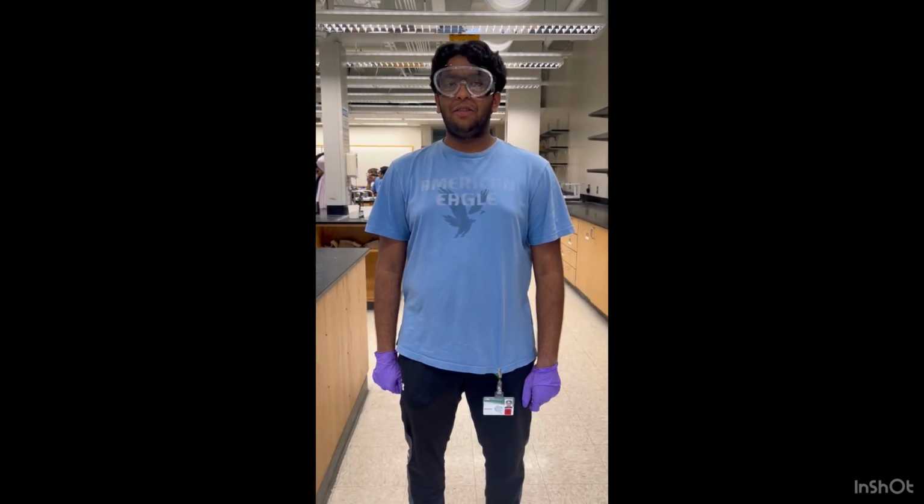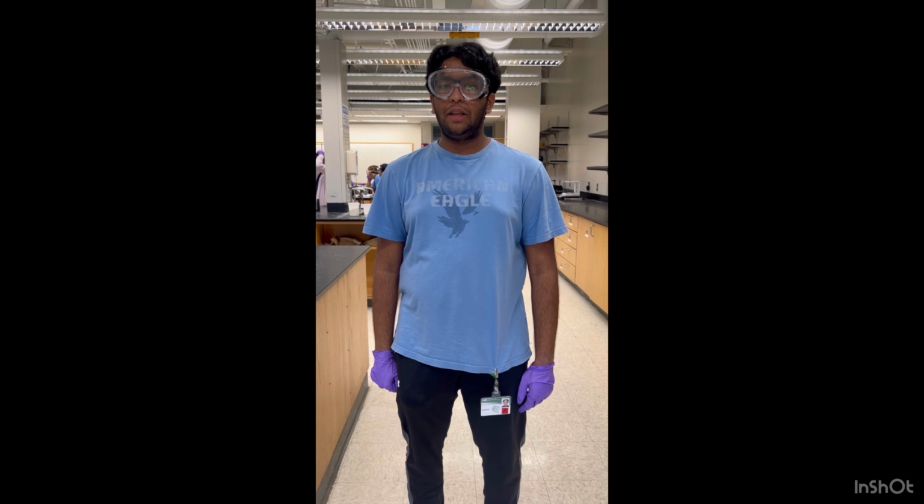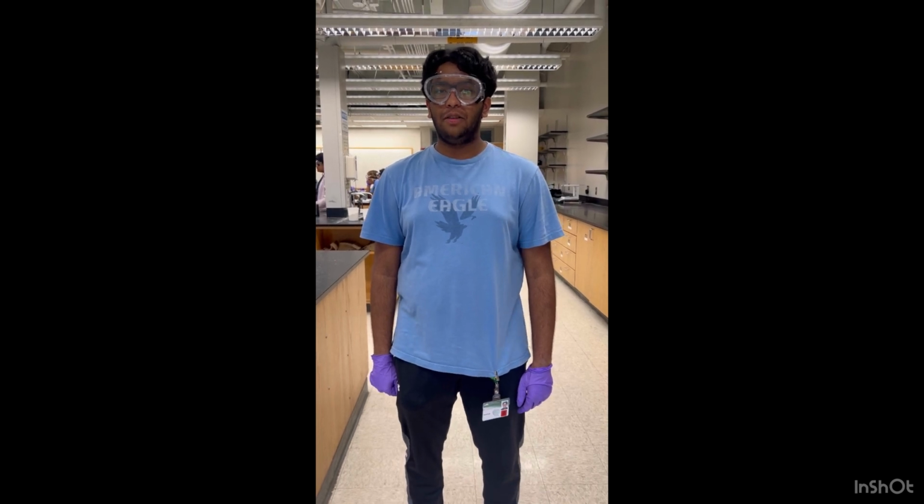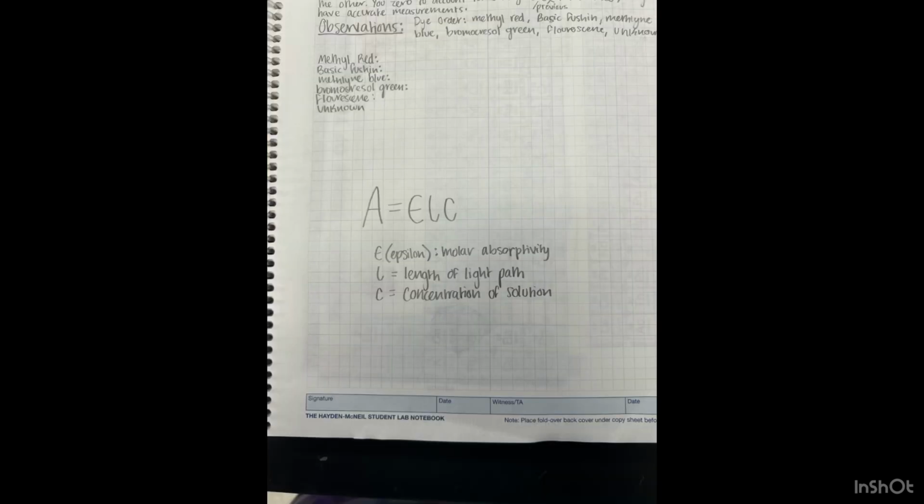Concentration and absorbance are directly proportional to each other, so when you increase one, the other one will also increase. Here I've written down the Beer-Lambert law and what it stands for. The E, or the Greek symbol epsilon, stands for molar absorptivity. The L stands for the length of the light path, and C stands for the concentration of the solution, which, when multiplied together, gives you the absorbance value. This equation can be rearranged in any way to help you find any of the values listed in the equation.